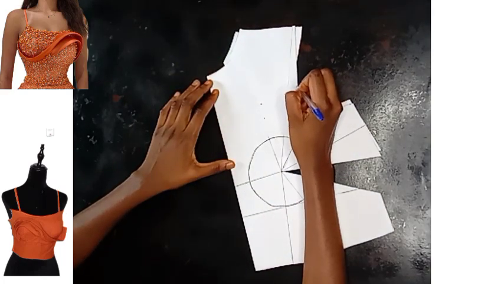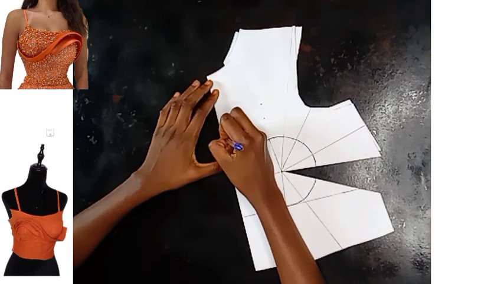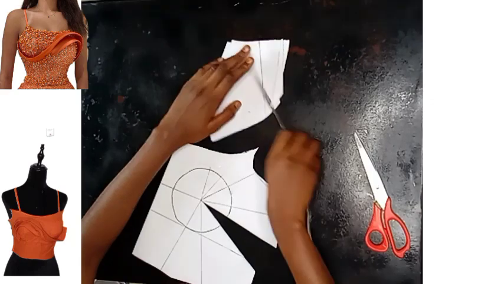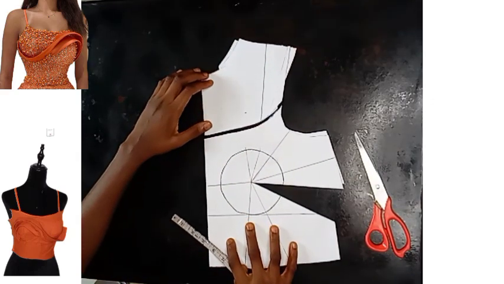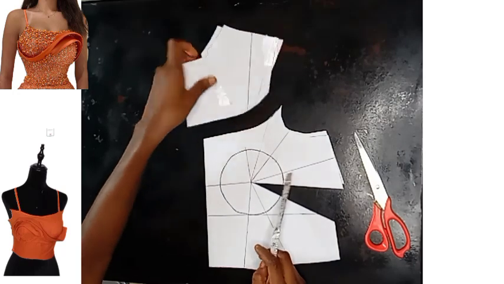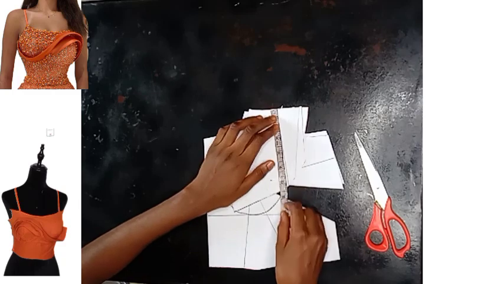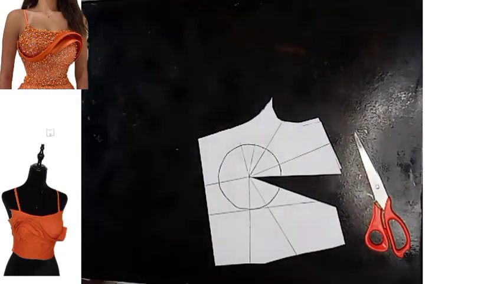You can put your tape at the midpoint of your shoulder and take it down to know which point is better for you. So having done that, I've also drawn a straight line, and that straight line is the length of strap that I'll be needing for the front. I'm going to be taking the measurement, and I'll write it down somewhere so that I do not forget it.